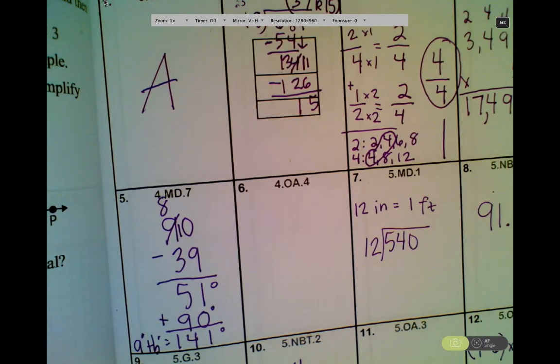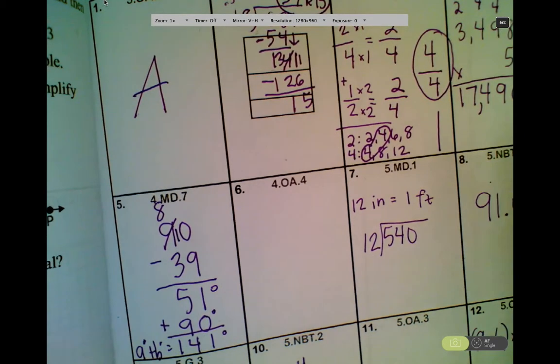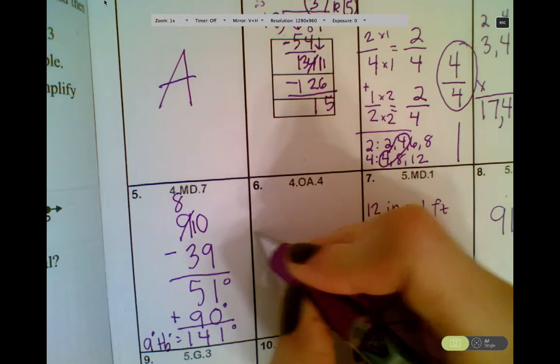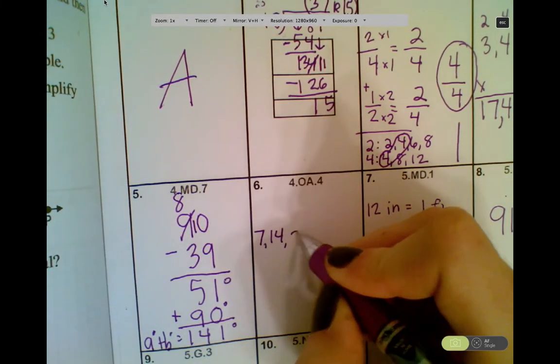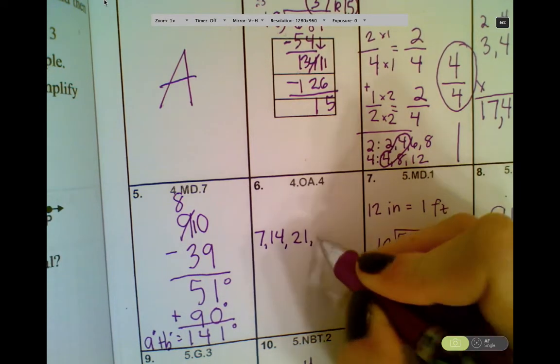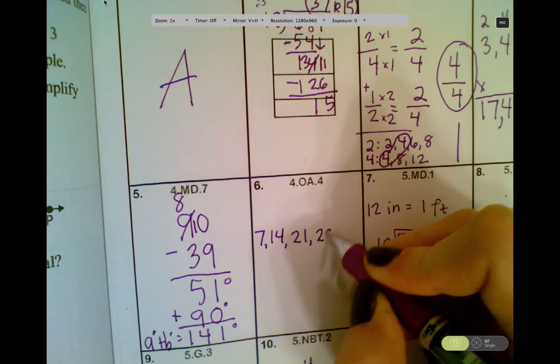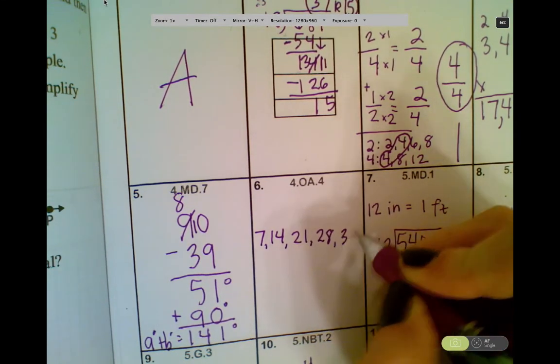Number 6, list the first 5 multiples of 7. Okay? 7 times 1 is 7. 7 times 2 is 14. 7 times 3 is 21. 7 times 4 is 28. 7 times 5 is 35.